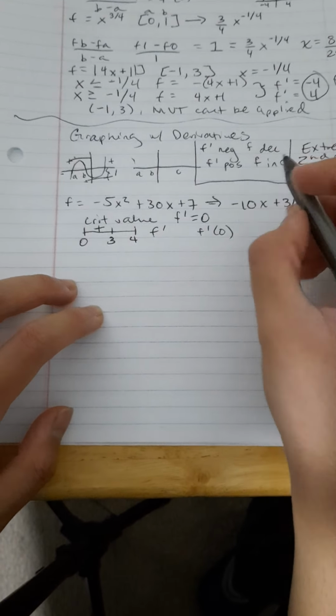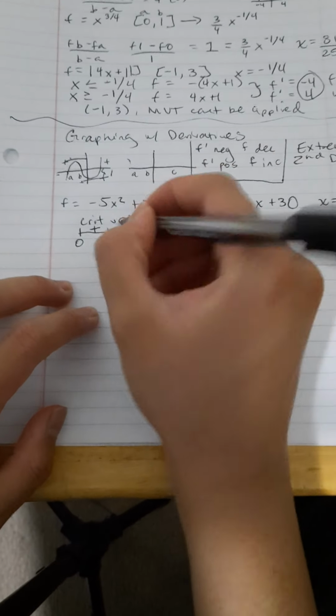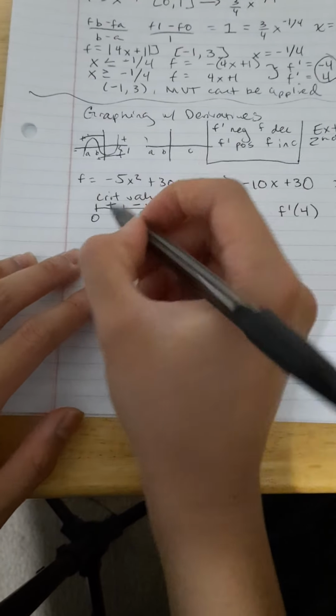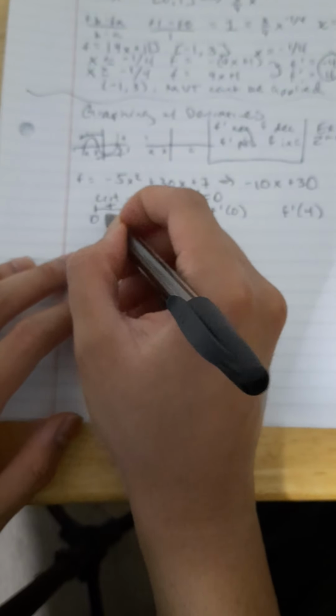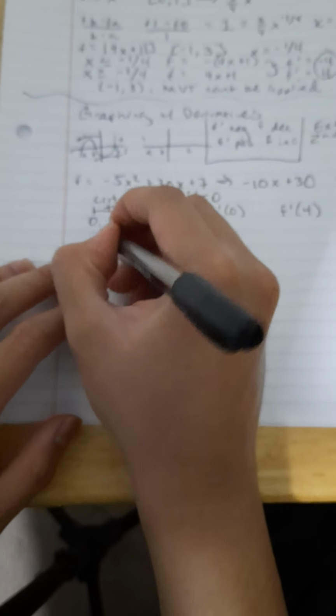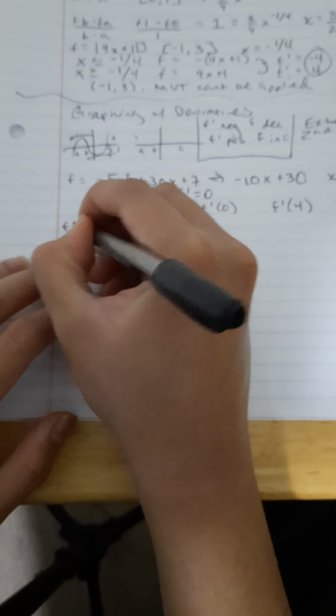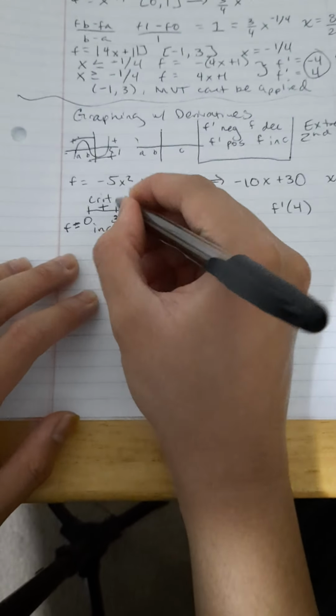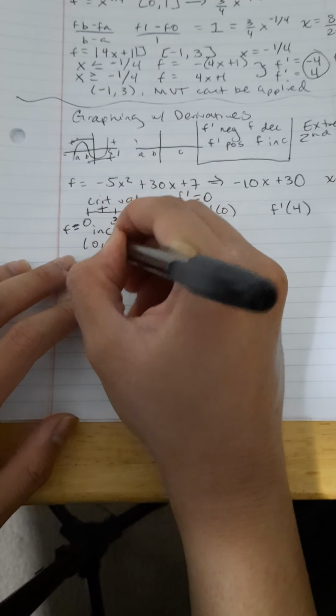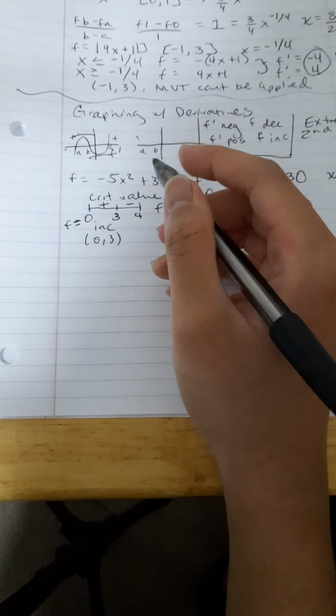If we do f prime of 4, we get negative 40 plus 30, which is a negative number. So from 0 to 3, the graph of f is increasing.